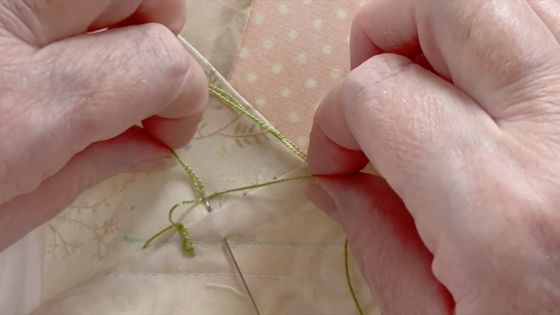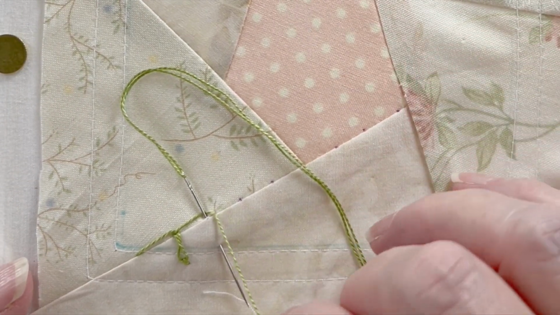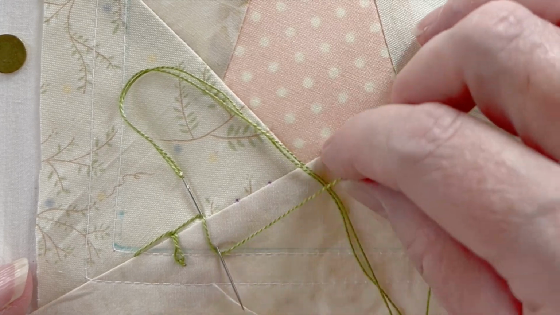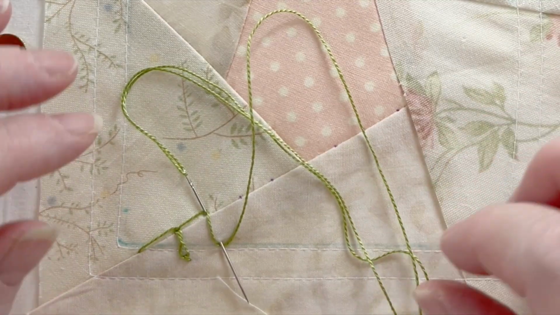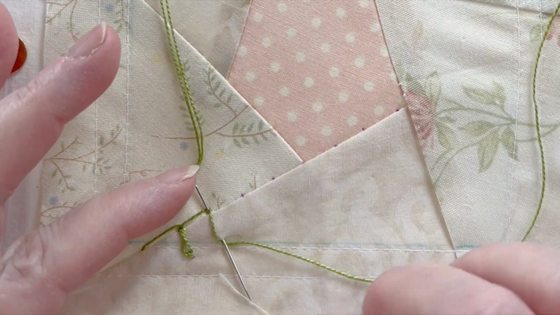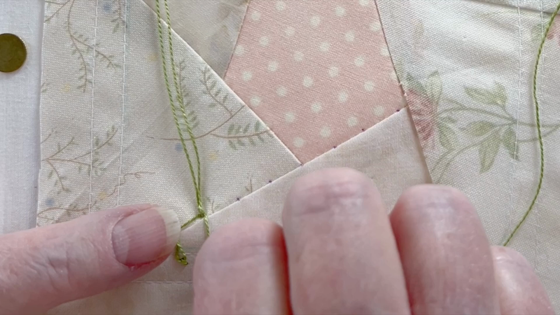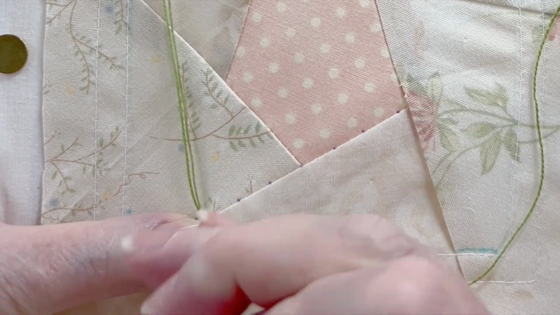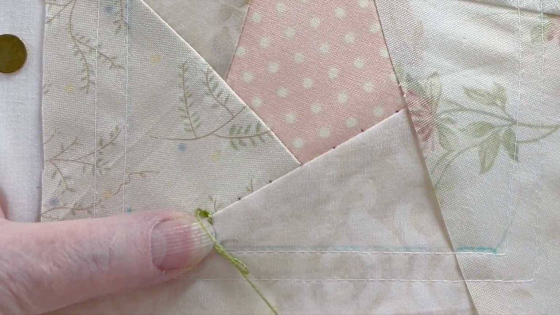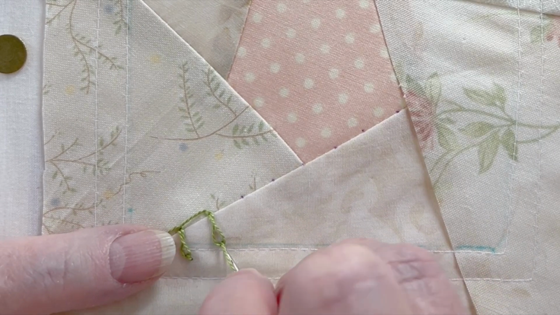So before I put my needle through, I'm going to pull that stitch tight, cross it over, loop it under the needle, and I'm going to pull my thread out straight so that I know it's not as likely to knot. There. And then we're going to make our catch stitch.